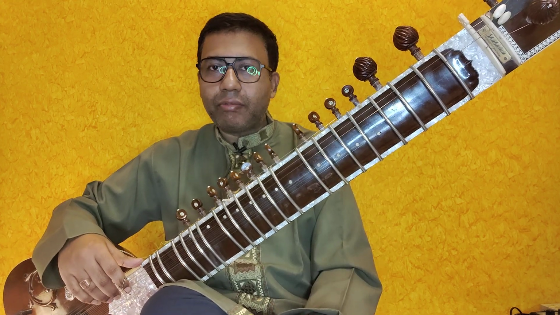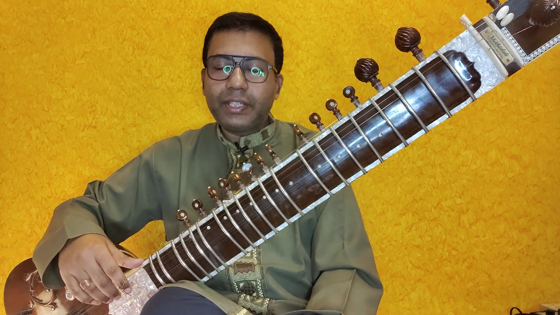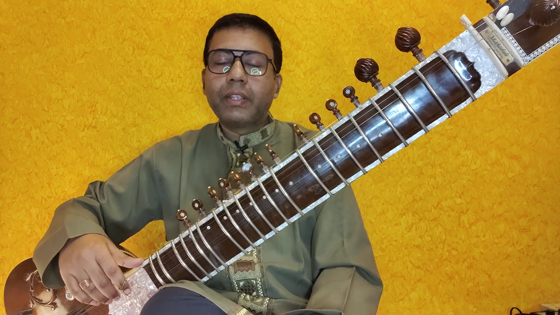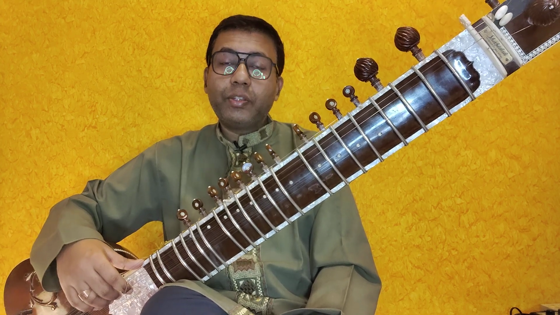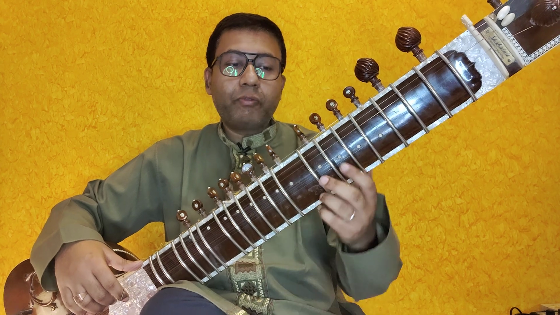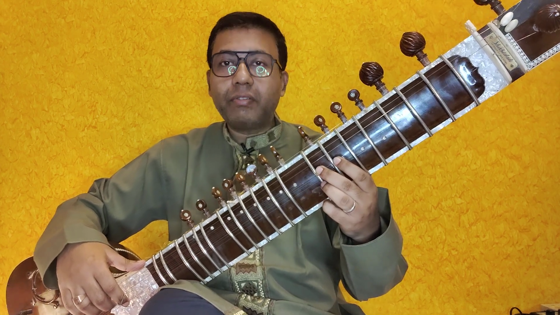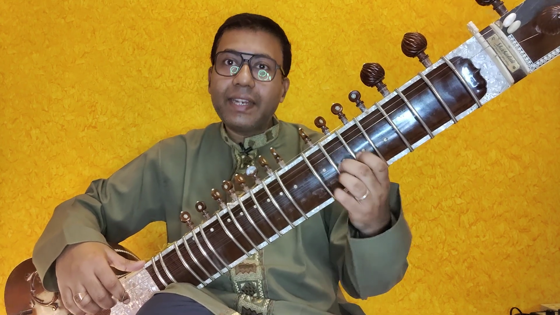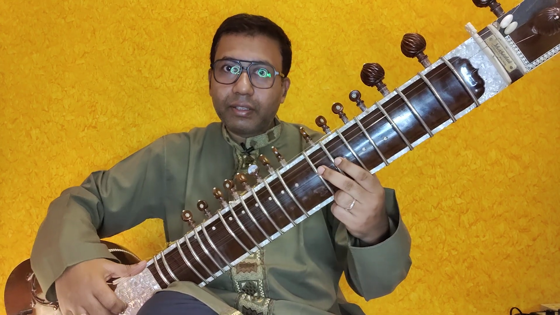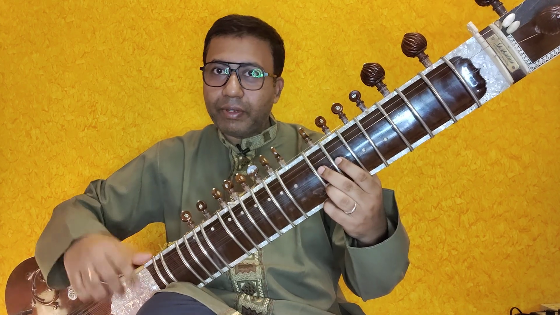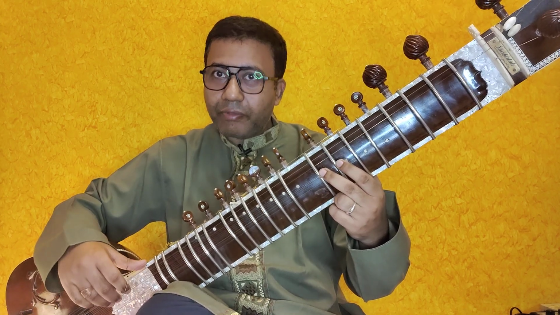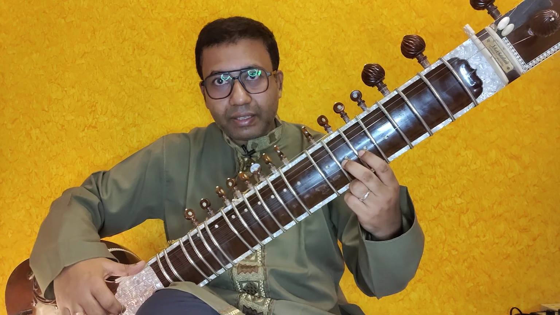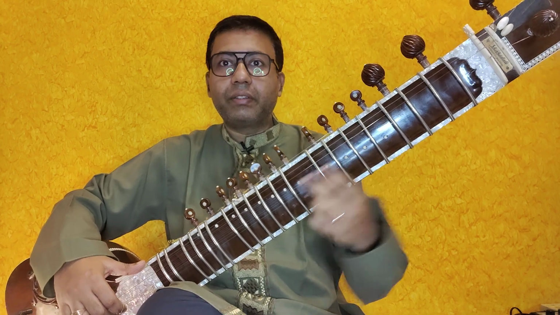And two things, as I told, in the initial phase, when you practice the Meend, you first need to play the destination note on fret to get the note registered in your ears, and then achieve that by pulling. Everywhere you have seen, I am playing the fret first and then pulling the Meend.